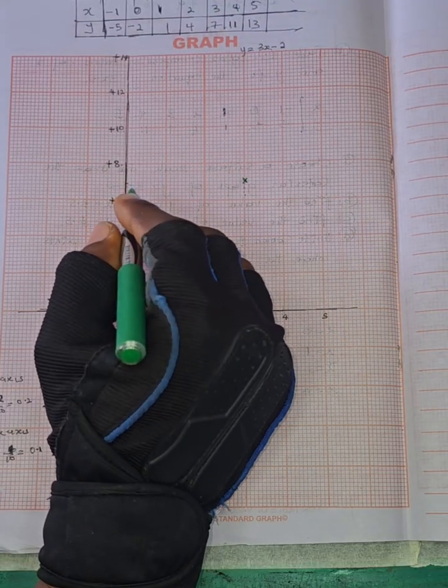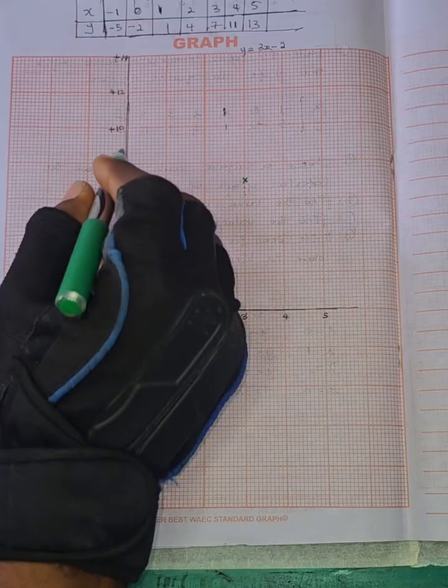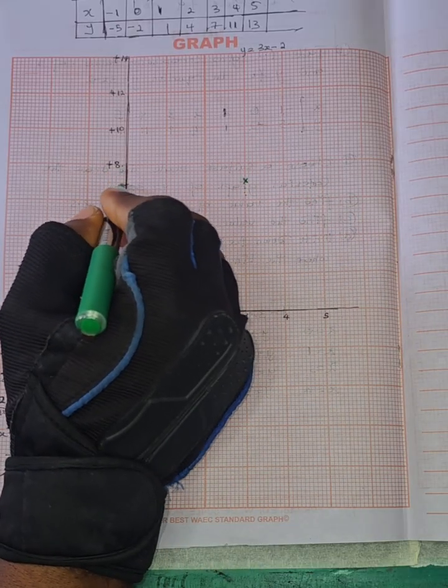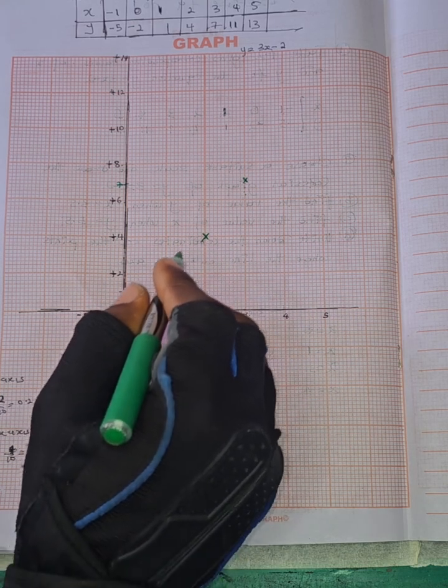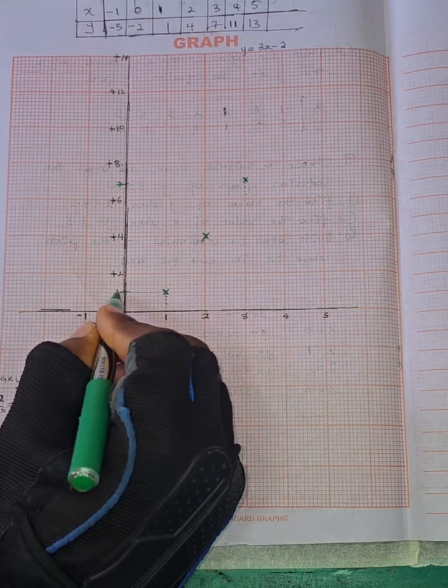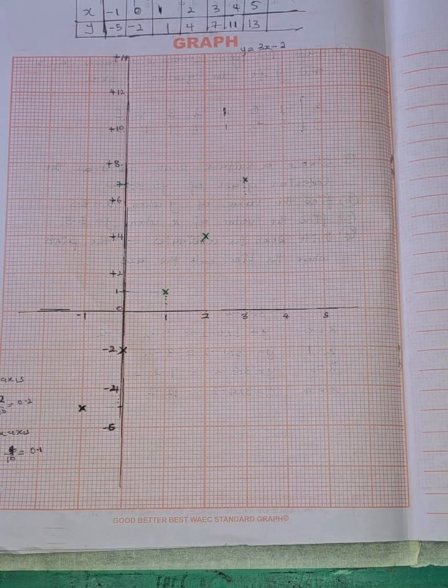Mind you, this is 5. Between 8 and 6 is 7. In the case of this one, where is the in-between that we did? This is 1. So you understand why we are doing what we are doing.